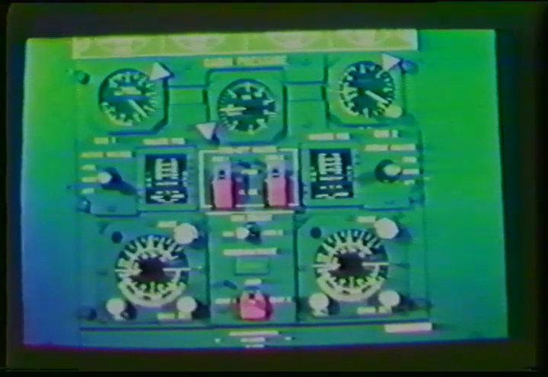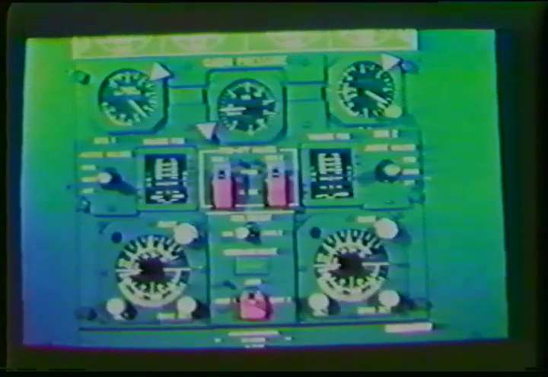3 instruments display cabin differential pressure, cabin vertical speed, and cabin altitude. A red pressure highlight illuminates when the cabin pressure differential is more than 8.85 psi. Also, a red altitude light will illuminate if the cabin altitude climbs above 10,000 feet.